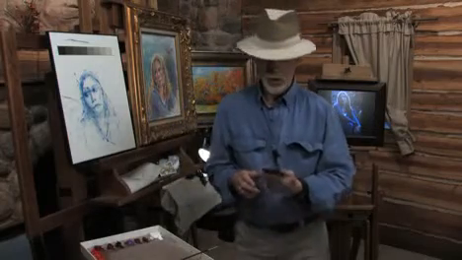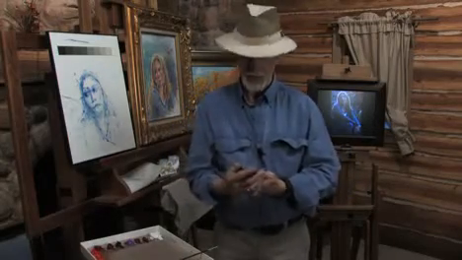But I hope this gives you a few more ideas and a little more resources. Use every resource you can for painting, because you're not going to get models to sit for you. They're expensive, and if you can, they usually don't have the time to sit for you.